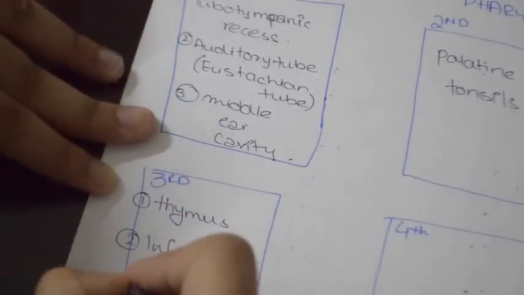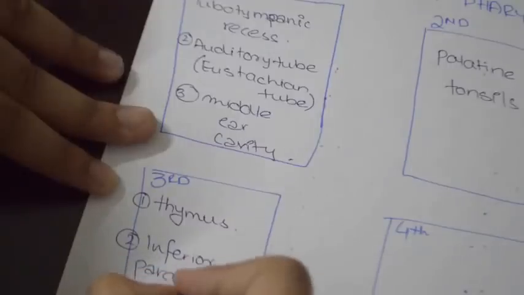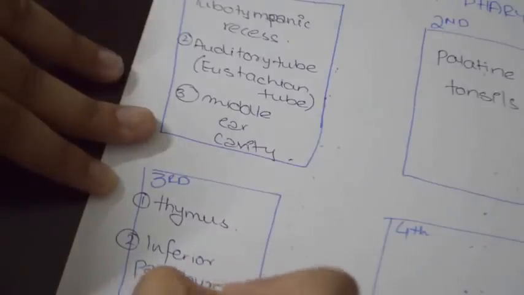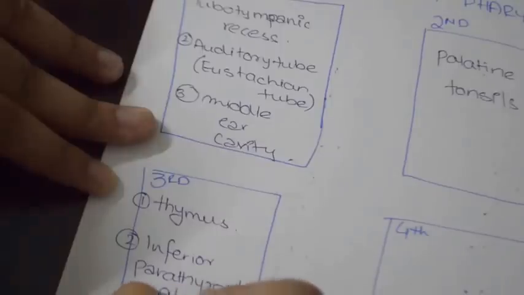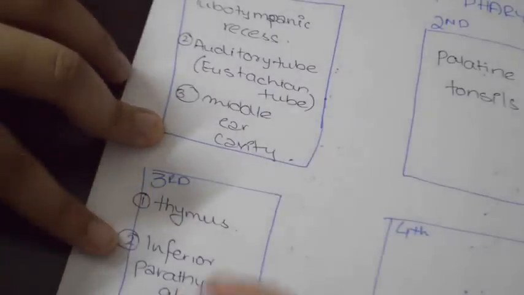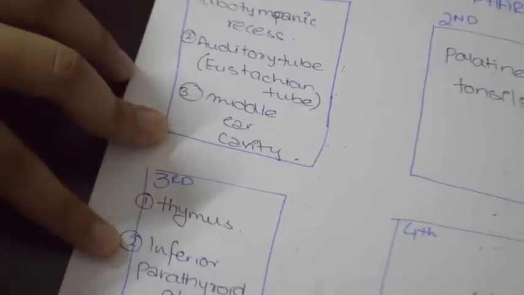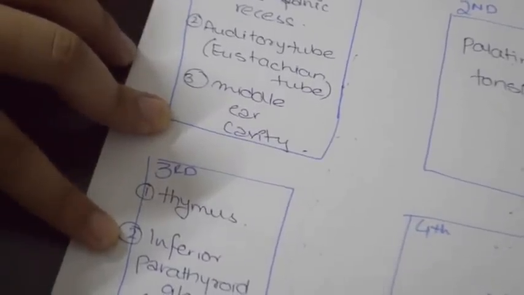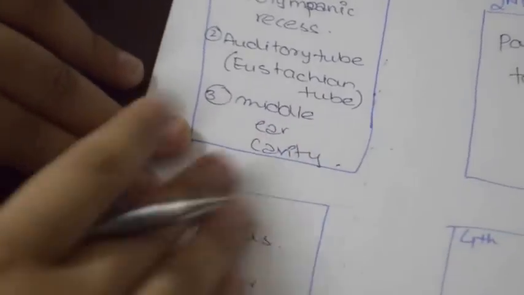The inferior parathyroid gland is called parathyroid 3 in Roman numerals. So this is formed by the third pharyngeal pouch.